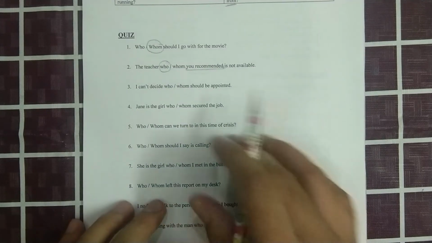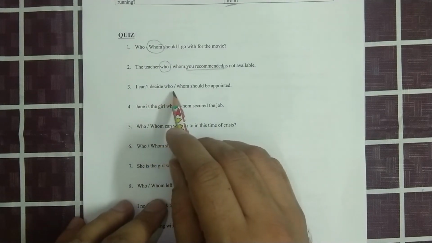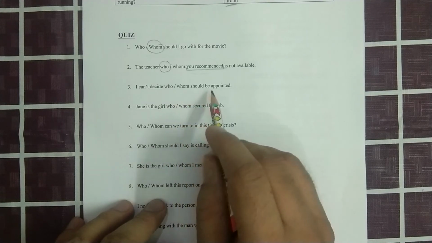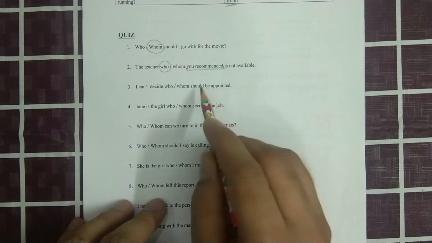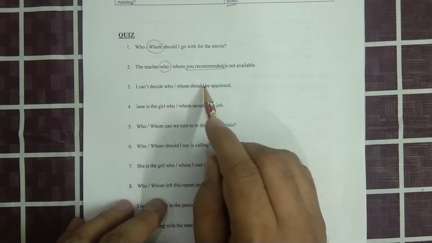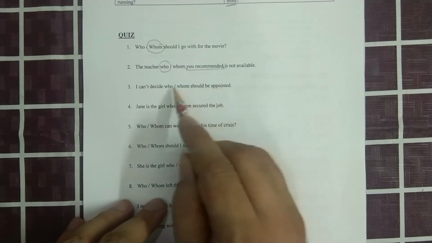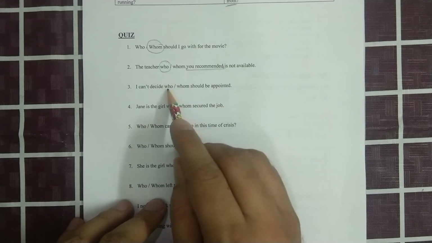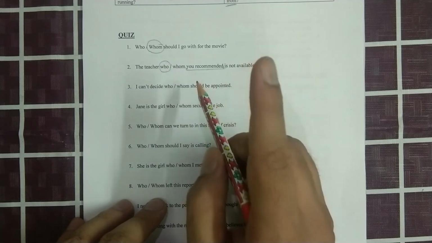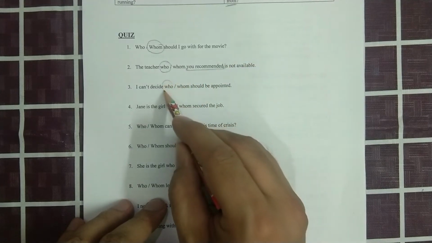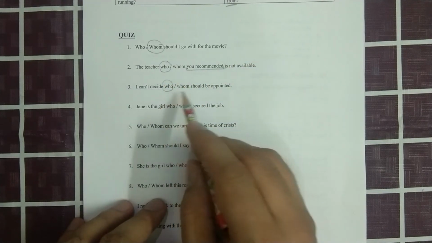Okay, so the next one is: I can't decide who or whom should be appointed. I can't decide who or whom should be appointed. So he should be appointed. If I put he here instead of who, he should be appointed. Does that sound right? Yes, it does. So it should be he, I mean who. So I can't decide who should be appointed.